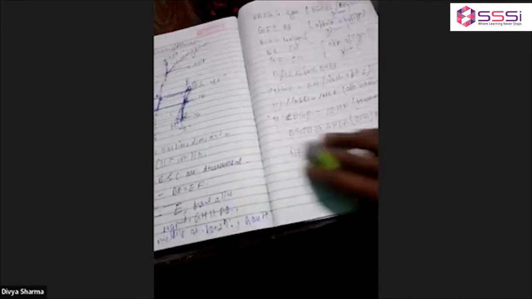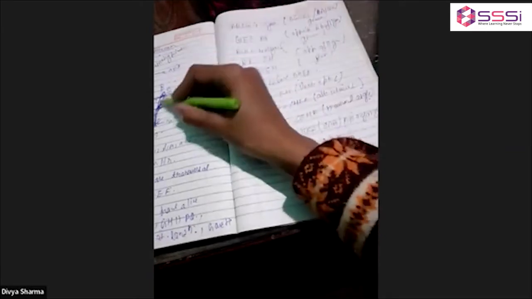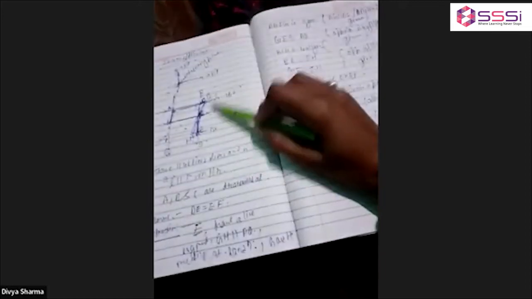Got it? Ma'am, what is CPCT? Corresponding parts of congruent triangles. It's the part of the triangle. That's why these lines are equal.